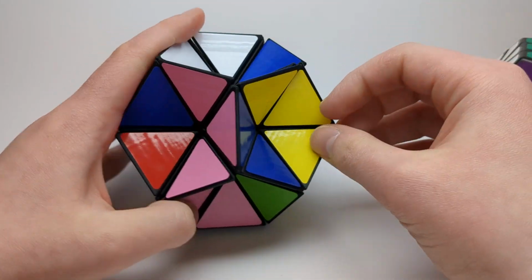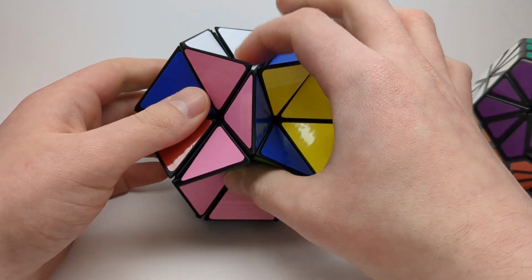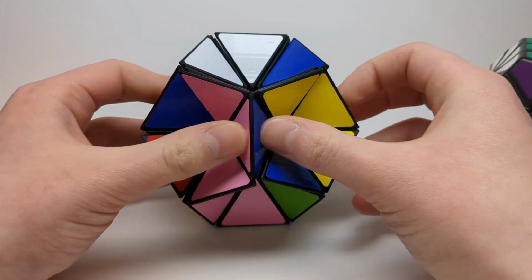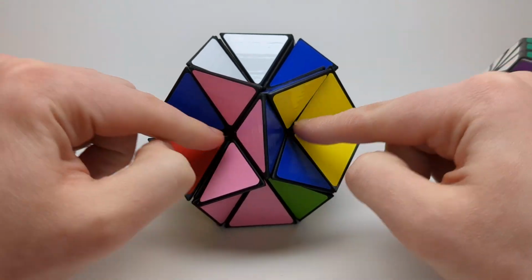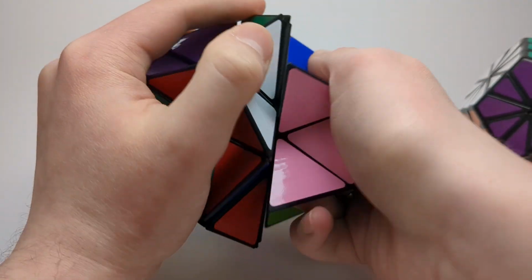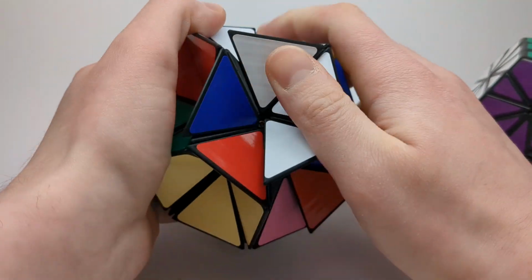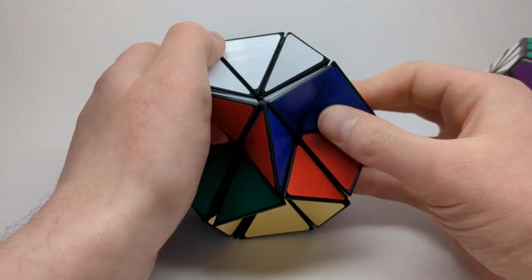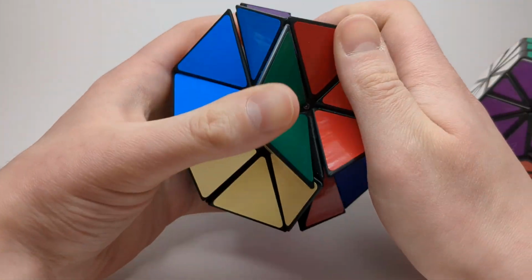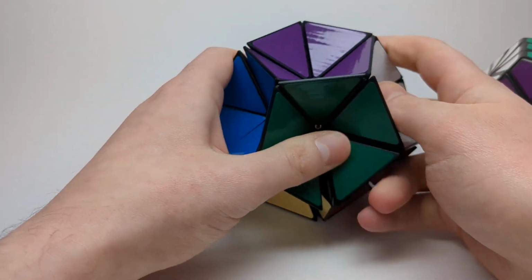Because the edges can get turned by the two faces that it borders, but also the next two faces as well. So this pink and blue edge can be moved on these two faces right here, but also these two faces. So I'll turn this back before I scramble it any further. It was a little bit difficult to put together, and I don't want to need to take it apart to get it solved again.